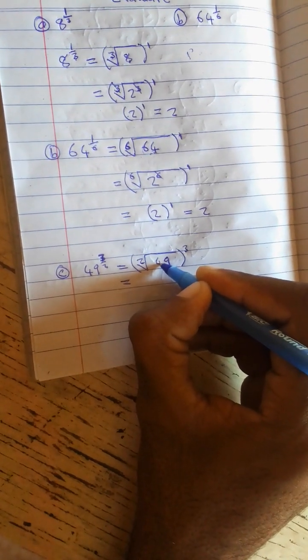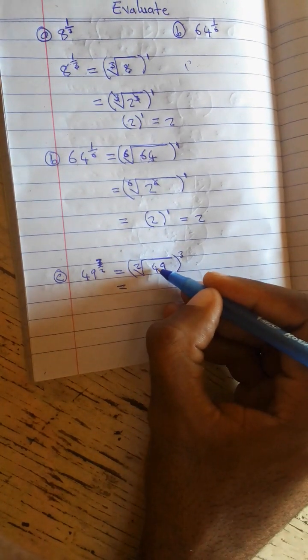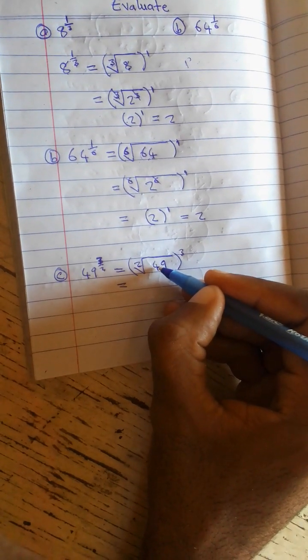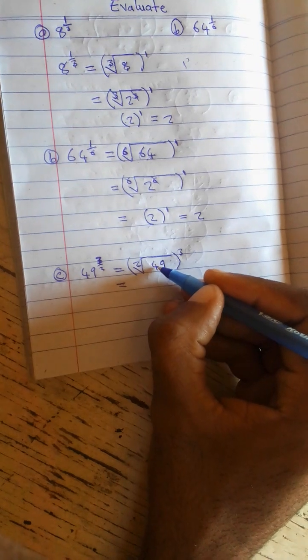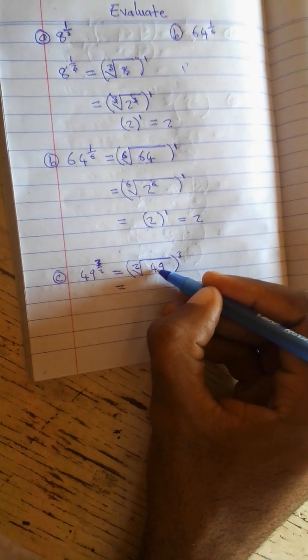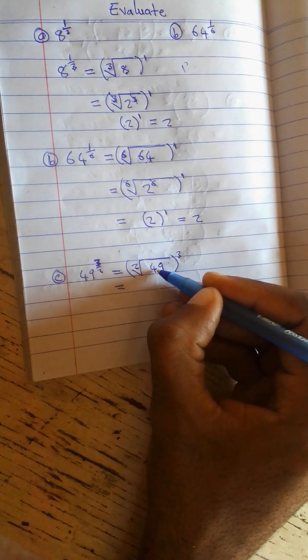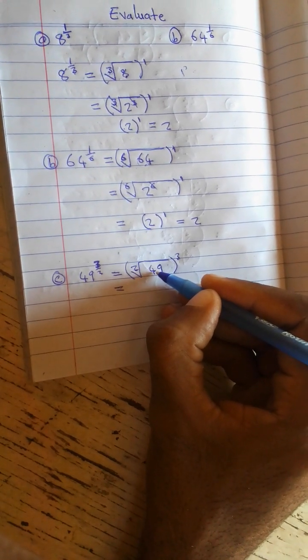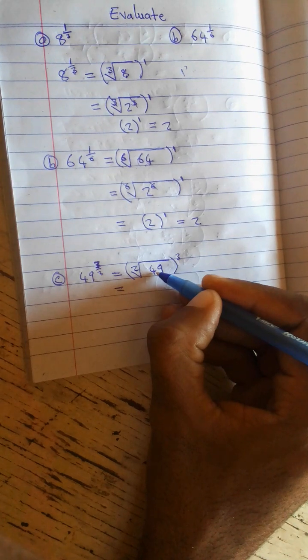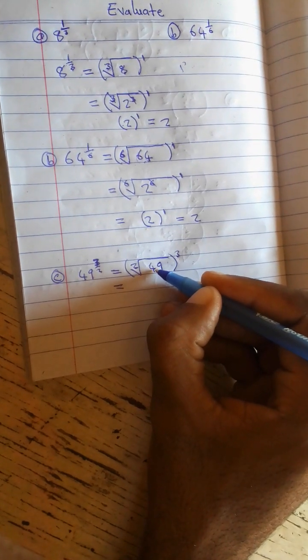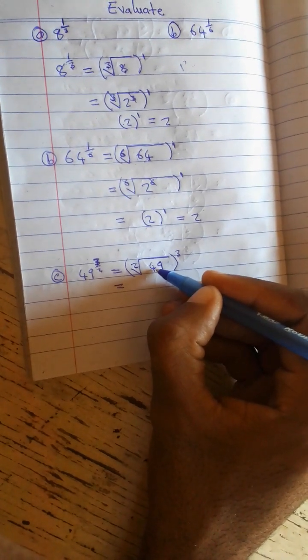And 3 to the power 2 is 9. 4 to the power 2 is 16. And 5 to the power 2 is 25. 6 to the power 2 is equal to 6 times 6, which is equal to 36. But 7 to the power 2 is going to give us 49.